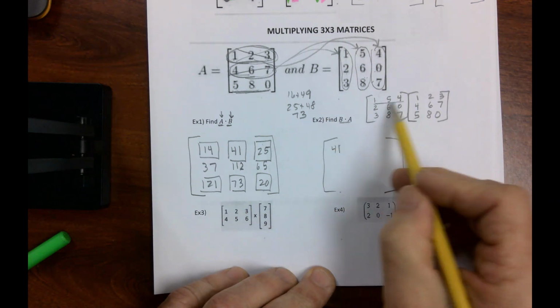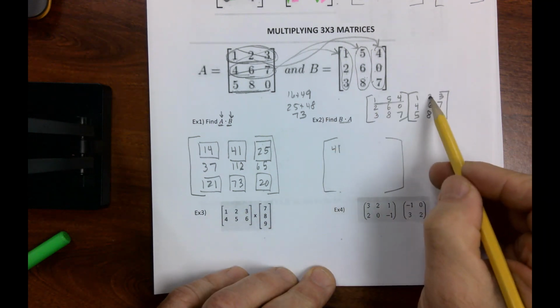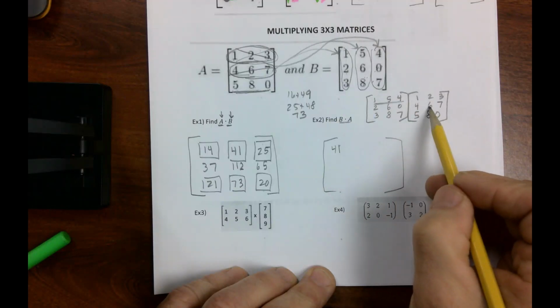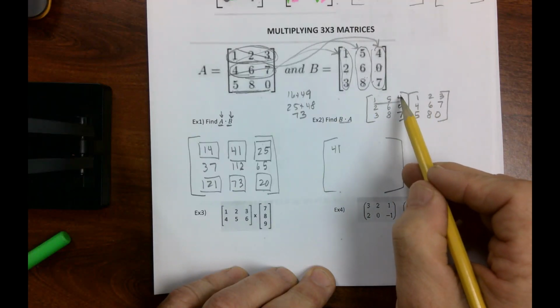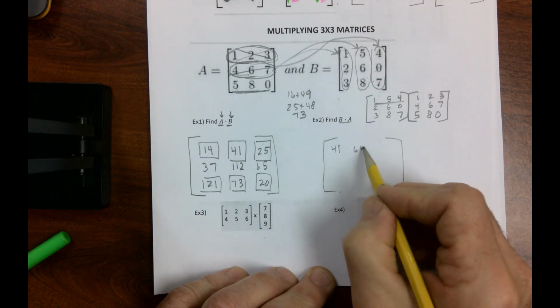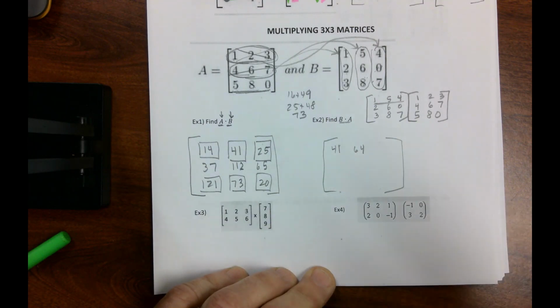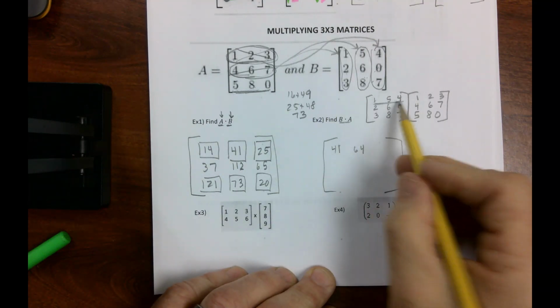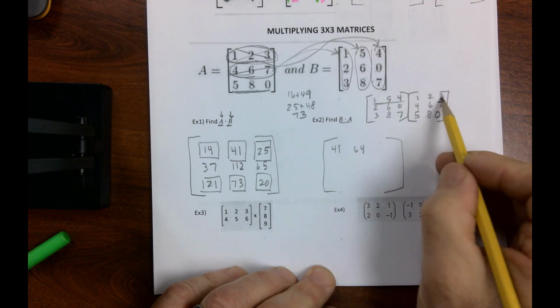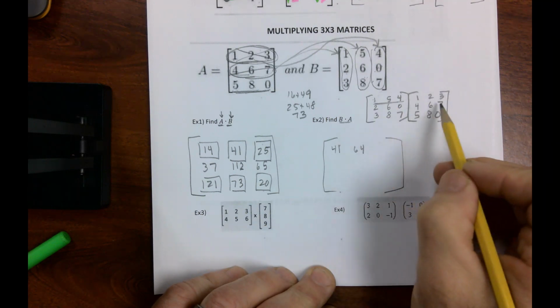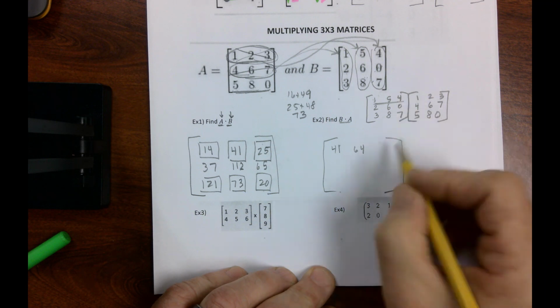Now this row through this column, 2 plus 30 is 32, plus 32 is 64. Very easy to make one small mistake. Now this row through the final column, 1 times 3 is 3, plus 35 is 38, plus 0 is 38.